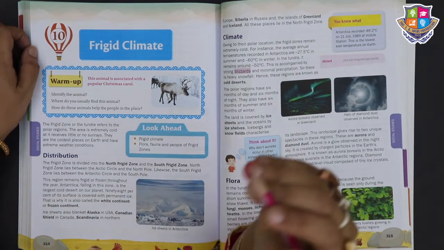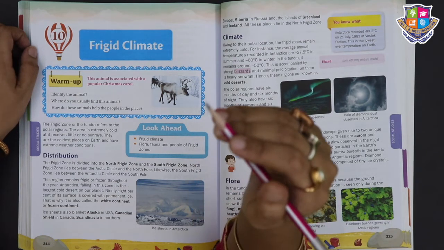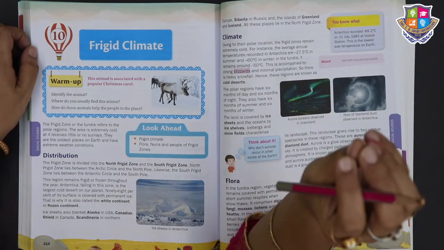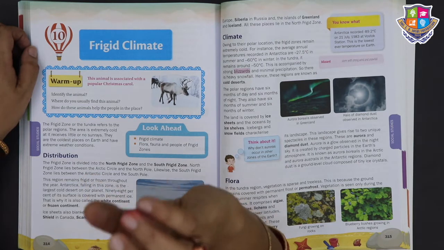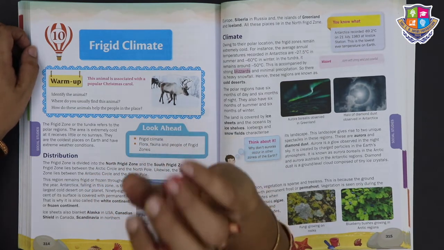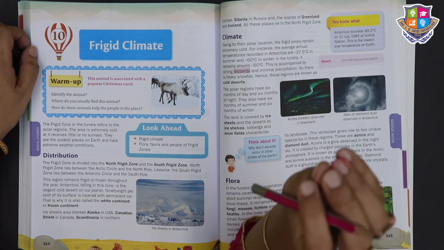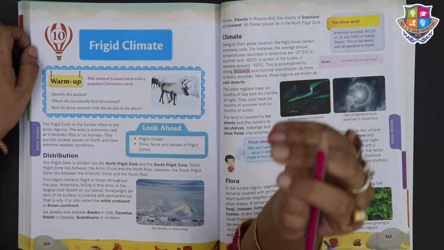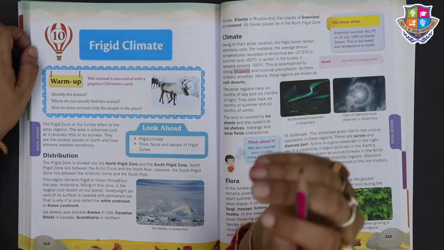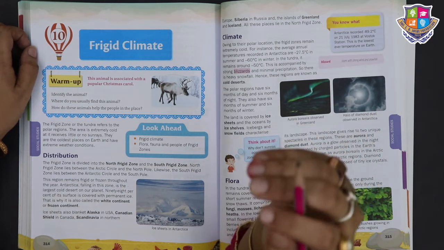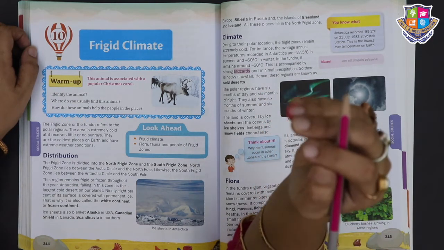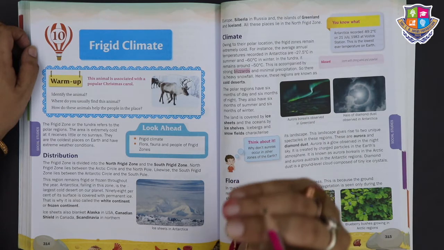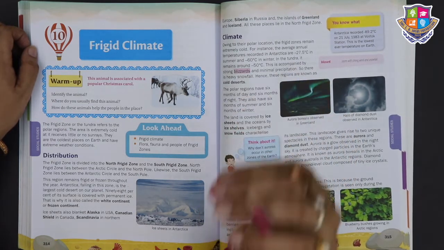If you go through the map or the globe, you will find that Antarctica is marked with white color. This shows that this region is covered. How many percent? 98% is covered with permanent ice, glaciers. That's why this continent is also known as the white continent. We know that Antarctica is one of the 7 continents, and it remains frozen throughout the year.